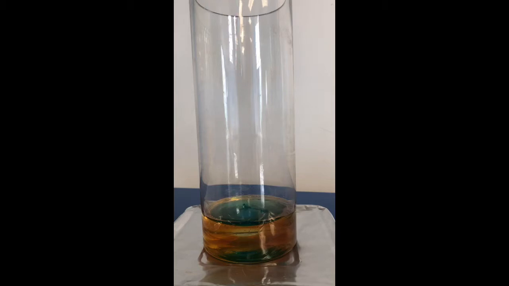So it is sitting there on top of the corn syrup. See that? It's not mixing, not penetrating in.